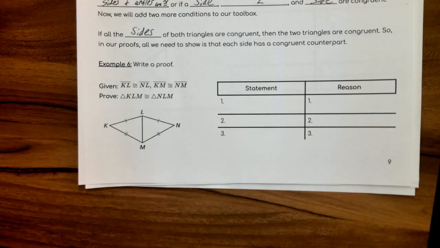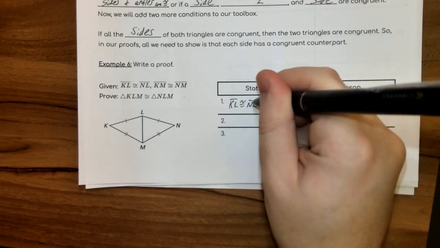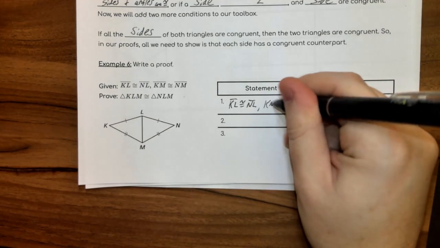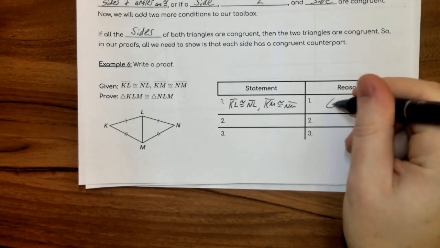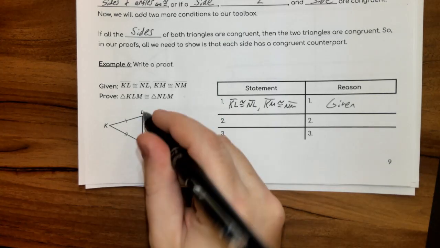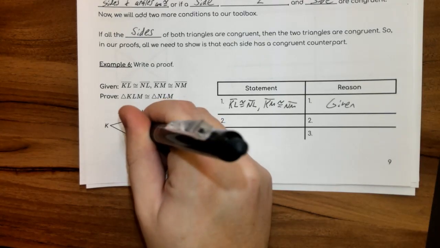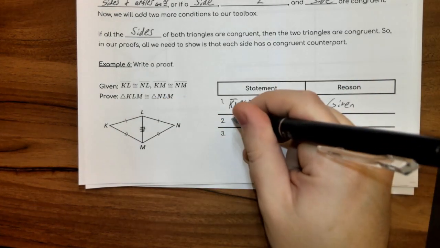Let's do a really short one here. Let's do a little warm-up proof. If we know that KL and NL are the same, those are those top sides, and KM and NM are the same, those are the bottom 2 sides, can we prove that the triangles are the same? Absolutely, because all we need to do is show that the third side is the same. And because this third side is shared by both triangles, we know that we can use the reflexive property.